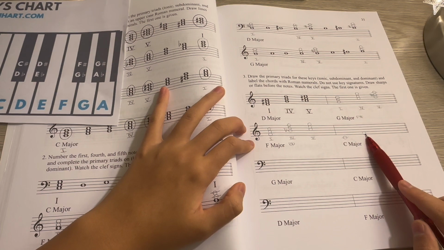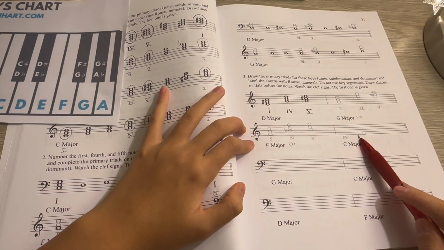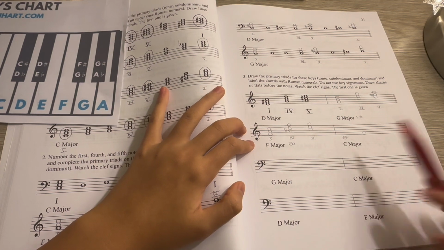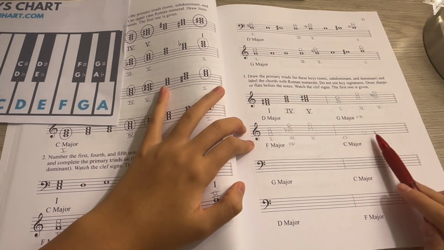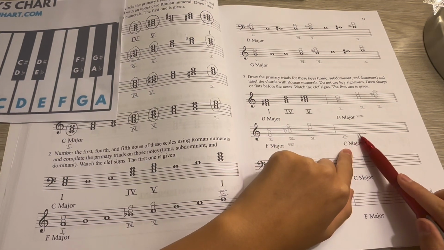So we go 4 above. So 1, 2, 3, 4. Let's see. Okay, so we also have to include the 2 notes, right? So it's 1, 2, 3, 4.